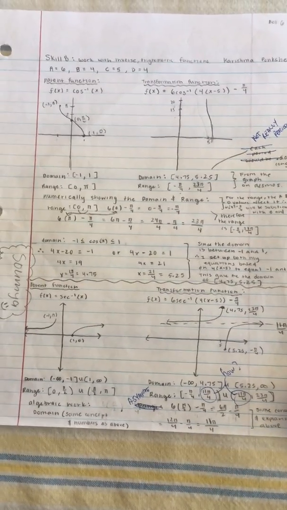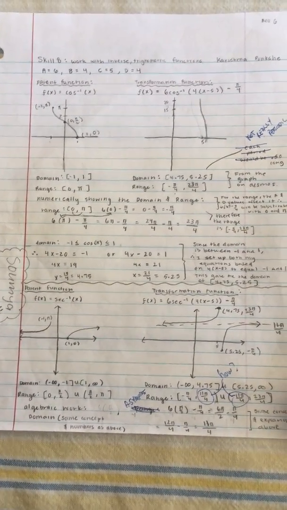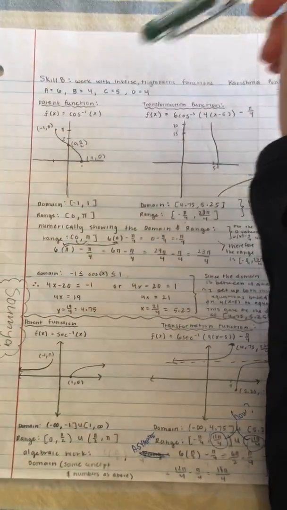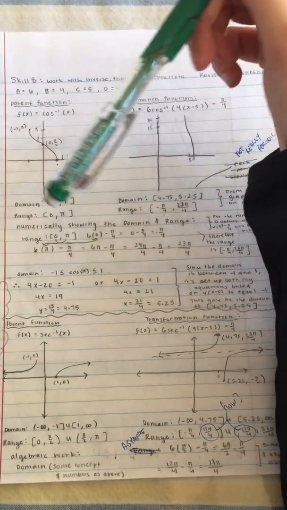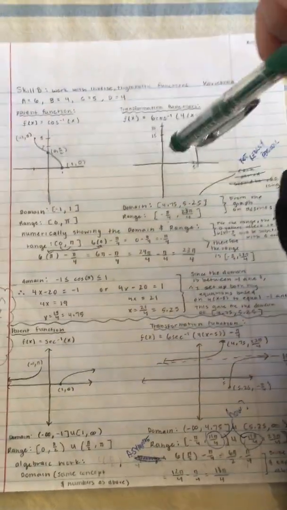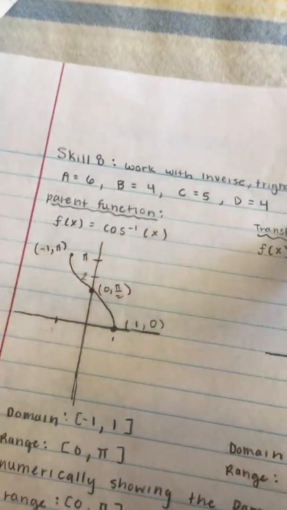So this is the Skill 8 video, which is working with inverse trigonometric functions. Basically we had to do A, B, C, and D to cosine inverse and secant inverse, and then we had to compare and contrast the domains and ranges and how to algebraically show these values. For A, B, C, and D, I chose 6, 4, 5, and 4.